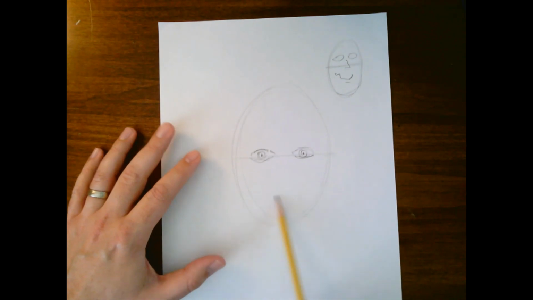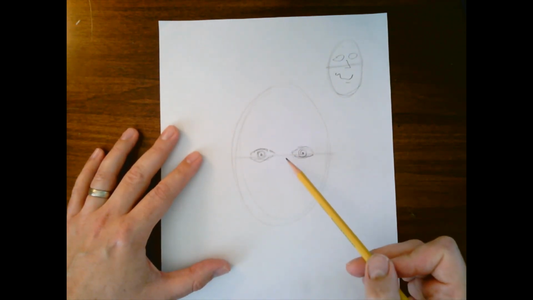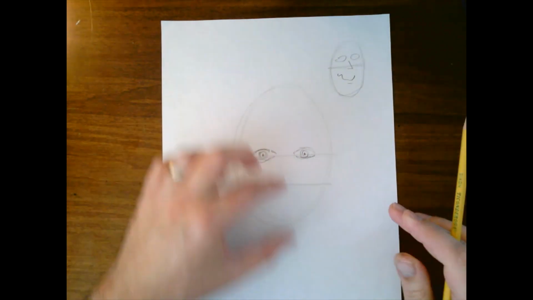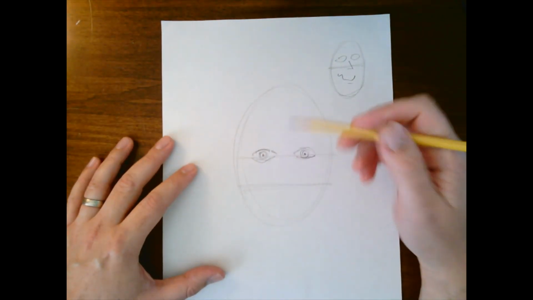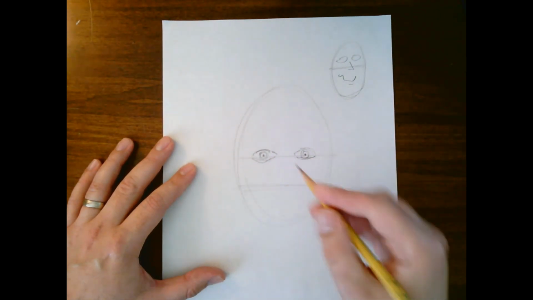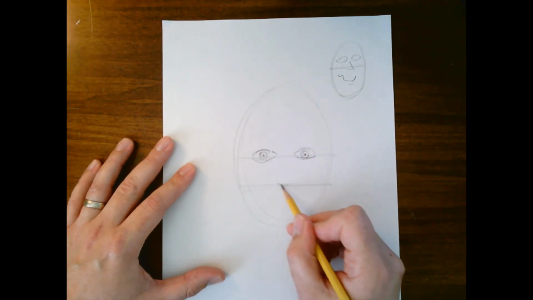Okay, the next guideline is the nose line. The nose line goes in between the eye line and the bottom of the chin. If you wanted to get out a ruler, you can and measure it, or you can just kind of eyeball it. So this is the nose line. This represents the bottom of the nose. So the nose goes here.